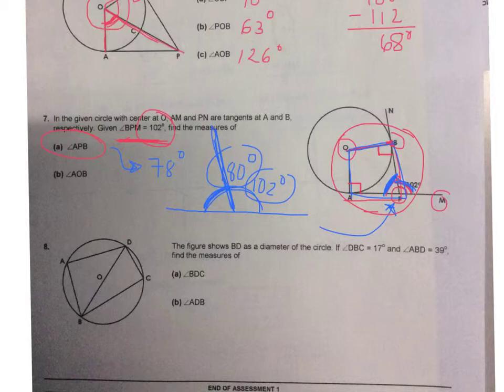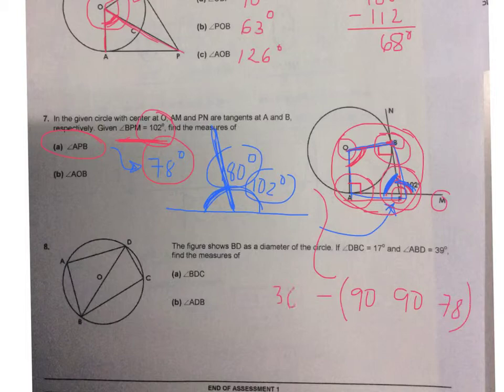Now, if our goal is to find the measure of angle AOB, and we know that this is 90, the other angle is also 90, and we just found the measure of angle APB, which is 78, that means the remaining angle can be obtained by subtracting the 90, the 90, and the 78 from 360. If we add all three angles and subtract from 360, we will get the remaining angle, which is angle AOB.